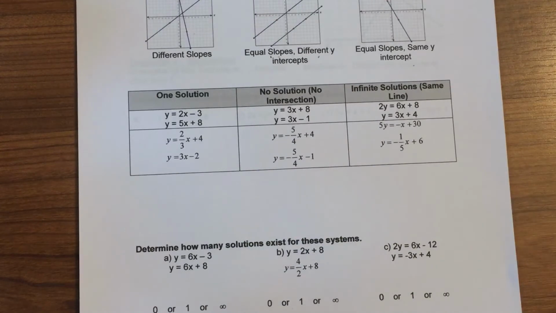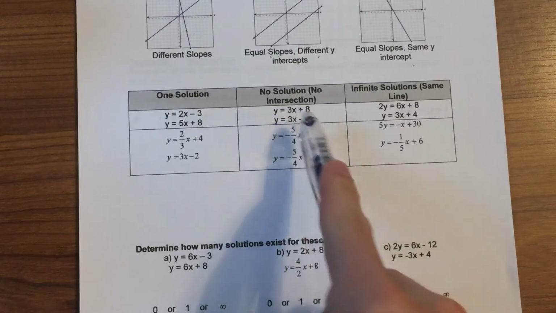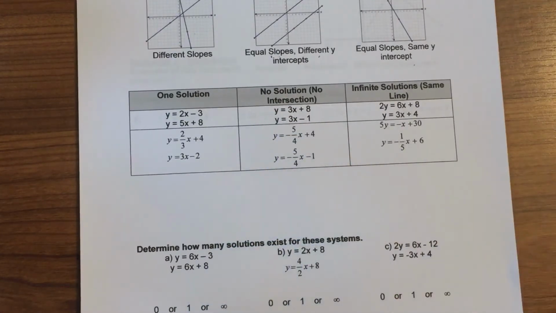No solution. Notice that in each of these two boxes, we have a set of parallel lines. Same slope, same slope, same slope, same slope. Now, because they have different y-intercepts, we can still say that they are different lines, but they will never intersect with one another because they are parallel.